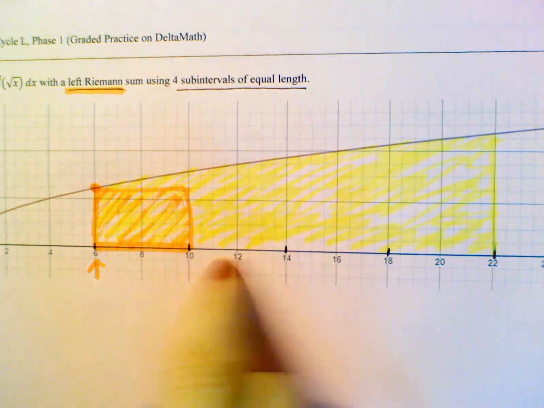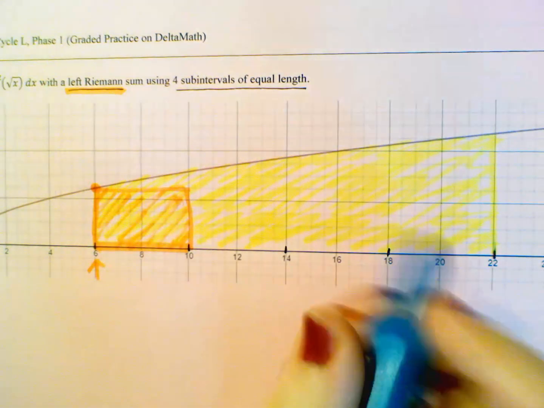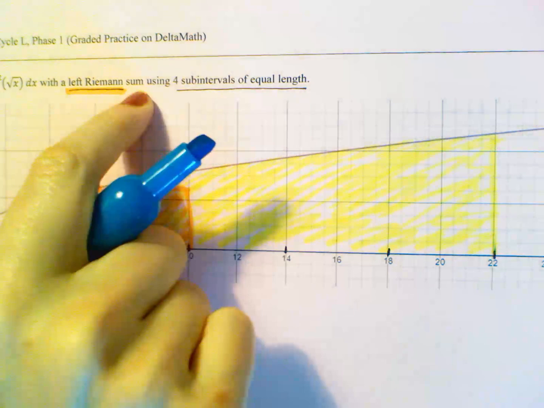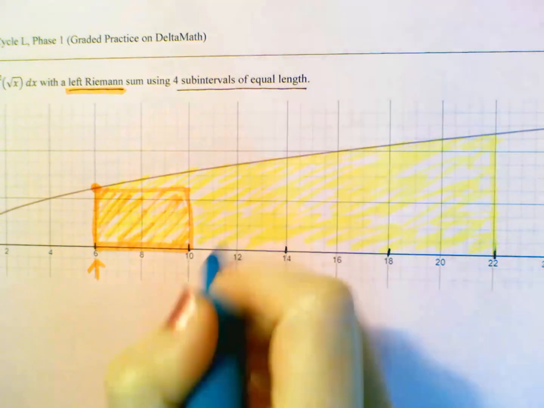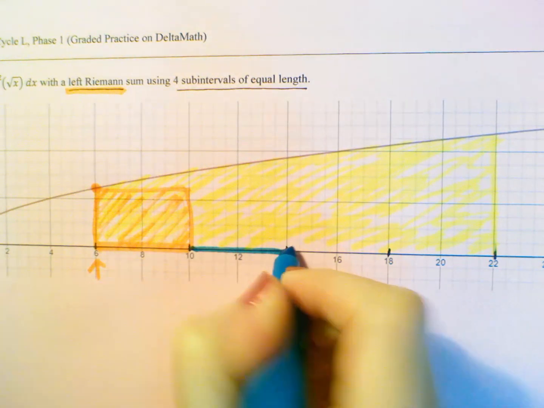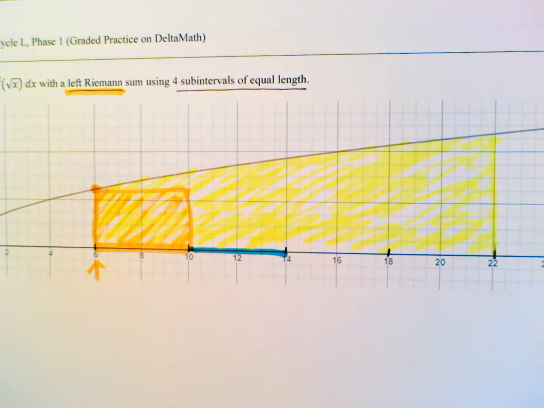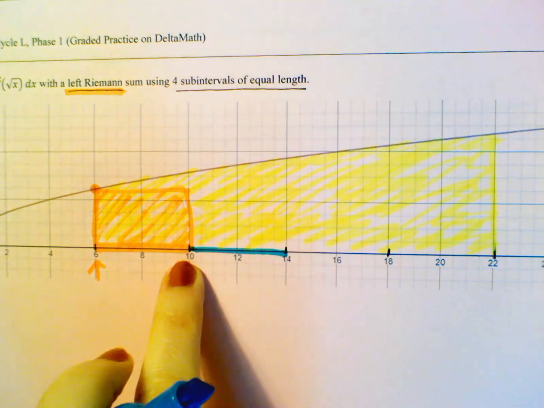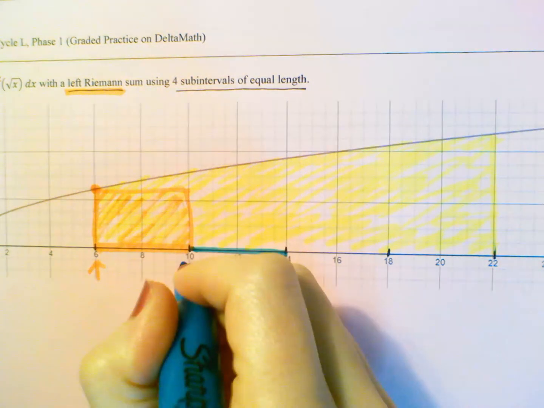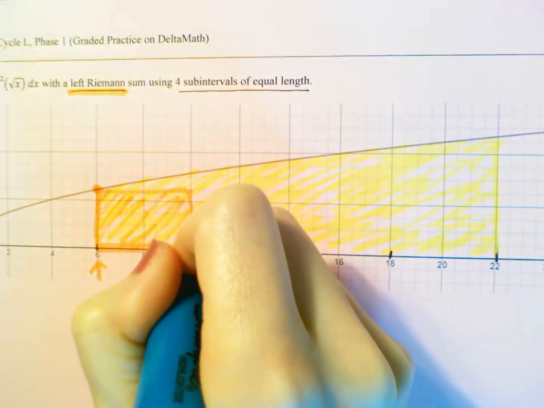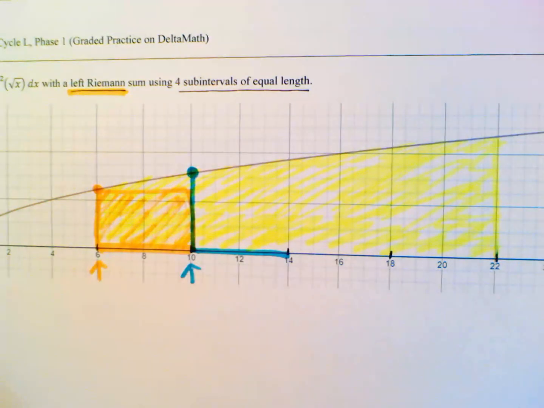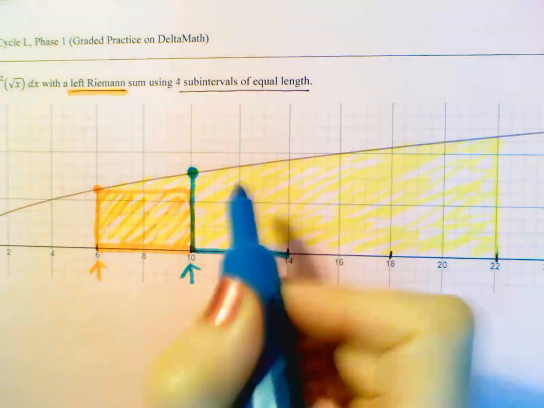Now, in the next subinterval, we're going to do another left endpoint rectangle, because this is a left Riemann sum. I'll explain more what this means in a minute, once you have seen it. So I'm going to take this base, the next subinterval, that's going to be the base of my next rectangle. I've got a left endpoint and a right endpoint. I'm going to use the left endpoint 10, and go up to its output on the graph, and that is going to determine the height of the next rectangle.